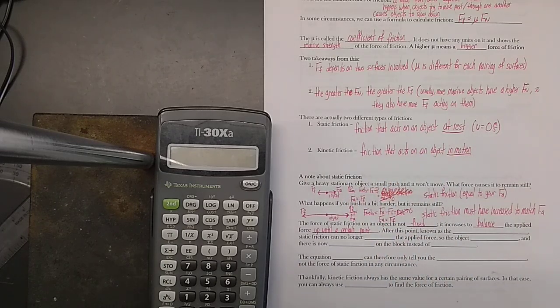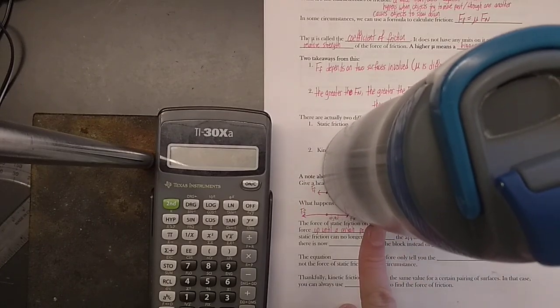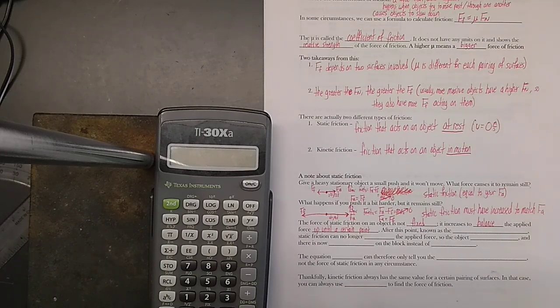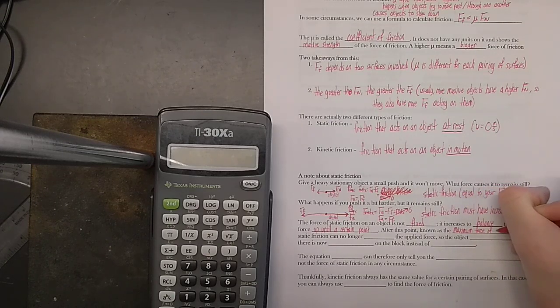Okay? Because obviously, if I have my water bottle here, there is some point at which my force does begin to accelerate the water bottle. Okay? This point where the force of static friction can no longer balance your applied force is known as the maximum force of static friction.